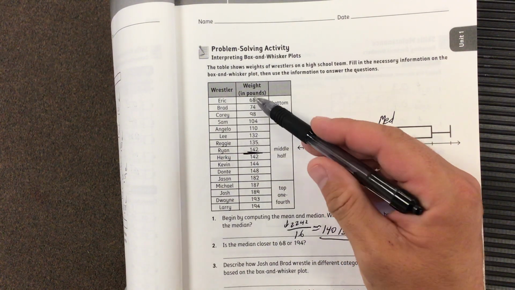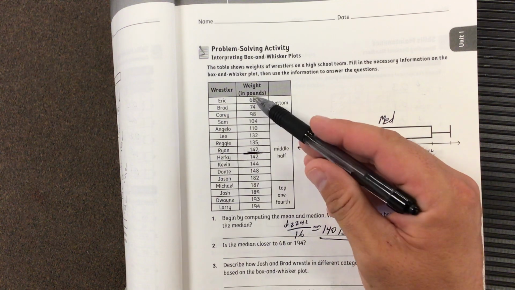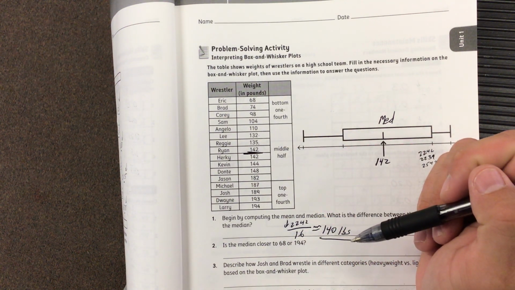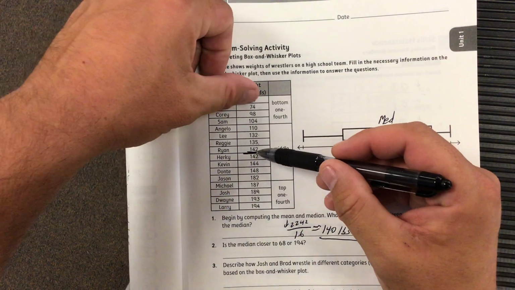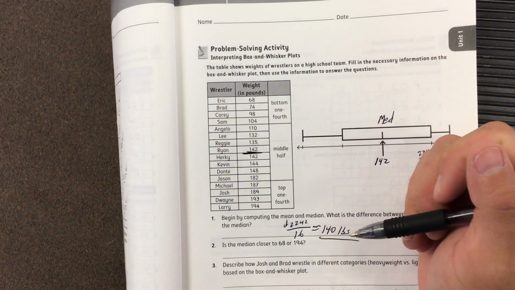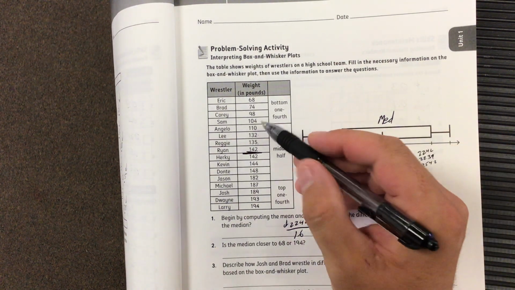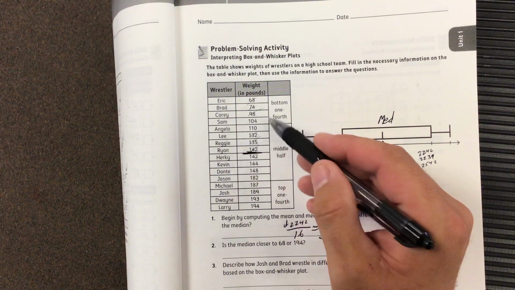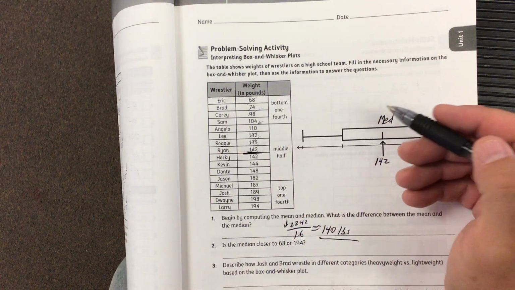So looking at this first 8 numbers, what is the median? What is the middle there? Cross out the big and the small. Cross out the big and the small. And it should be between 104 and 110.